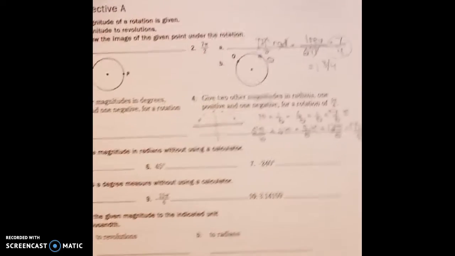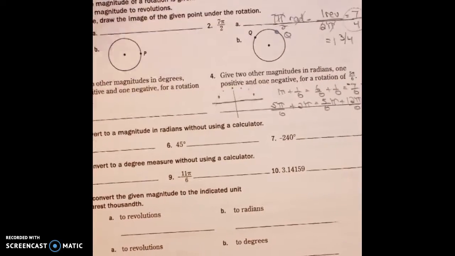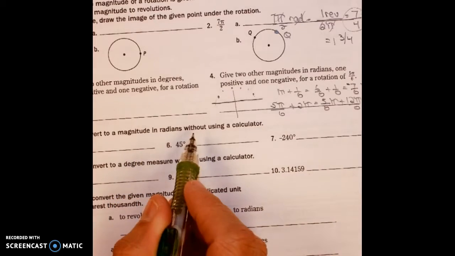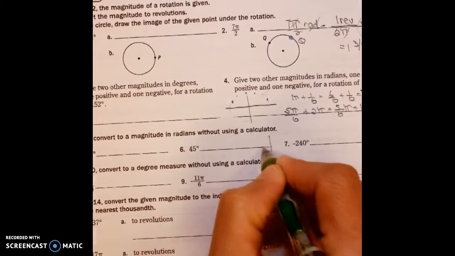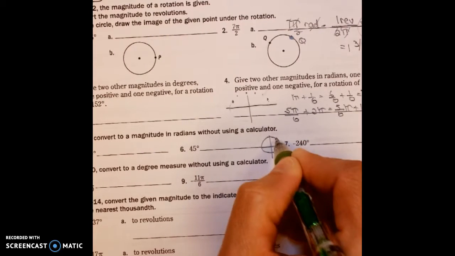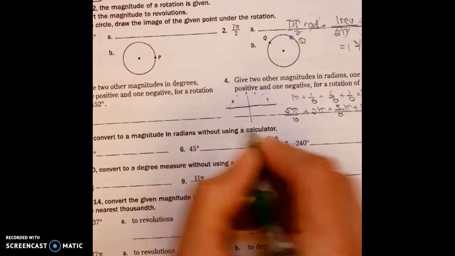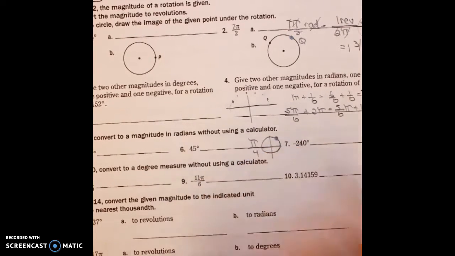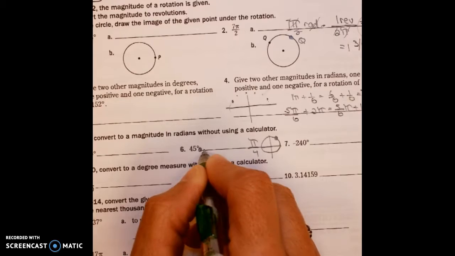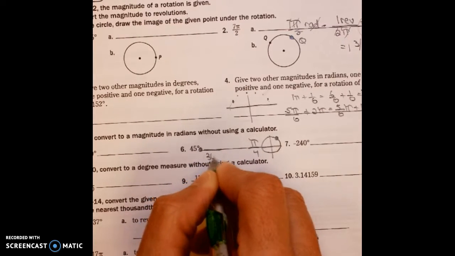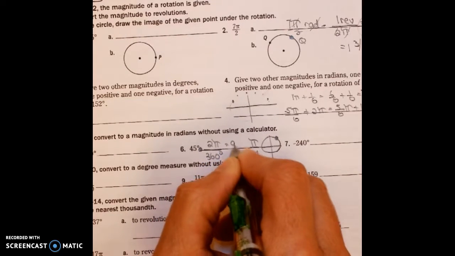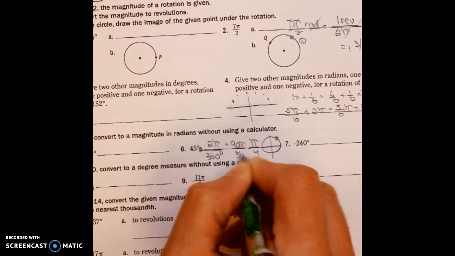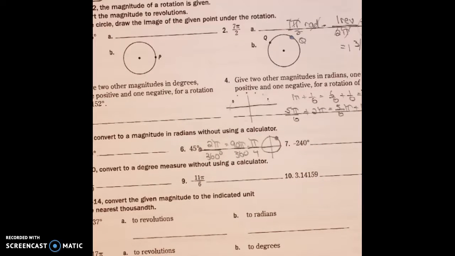Number 6, we have to convert to a magnitude in radians. A couple different ways. First of all, 45 degrees, you guys really should know where that one is right now. At this point, it's that one right there, which is equal to pi over 4. Another way we could do this is use a conversion factor. So we have 360 degrees is equal to 2 pi. I can multiply straight across, and eventually I'm still going to reduce to pi over 4.